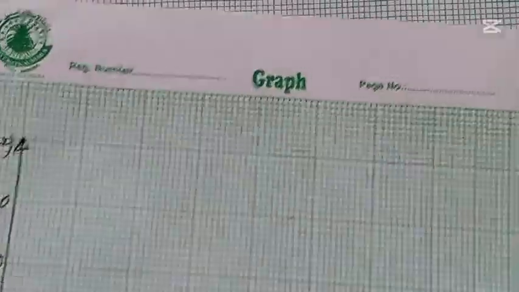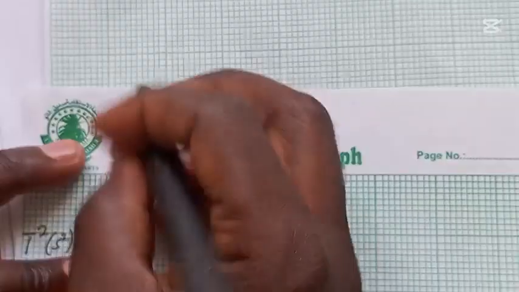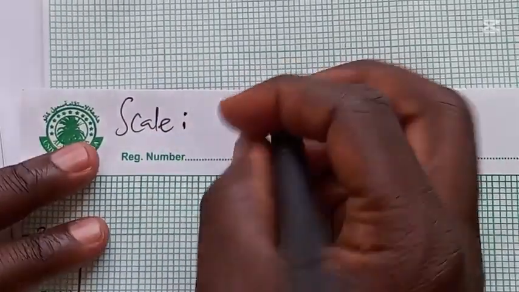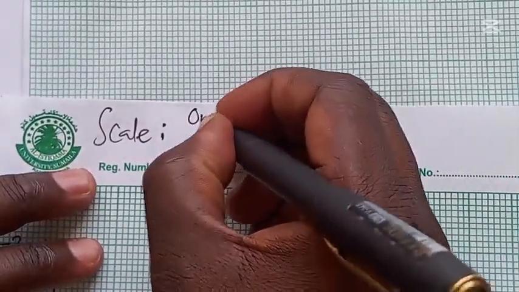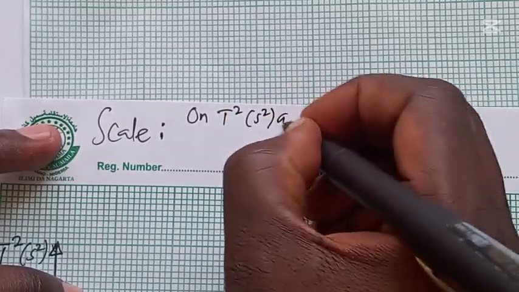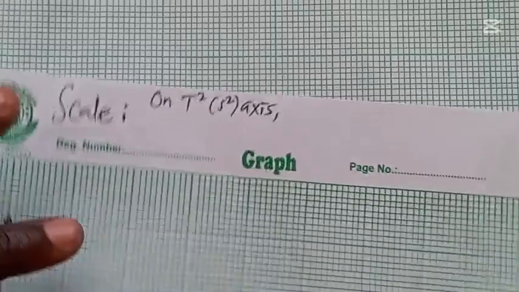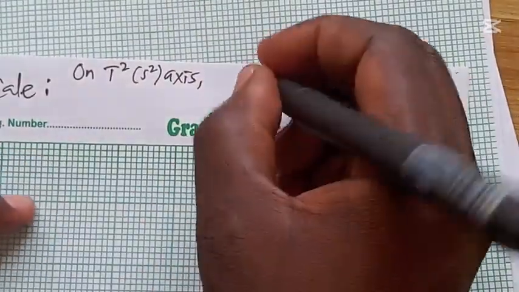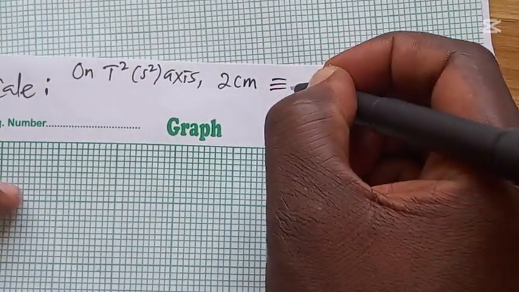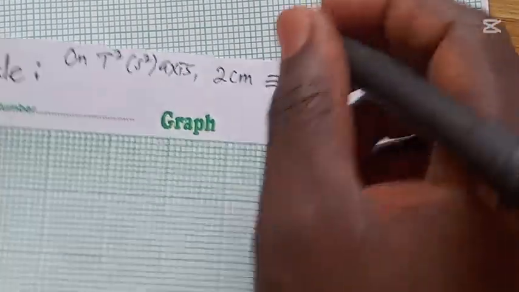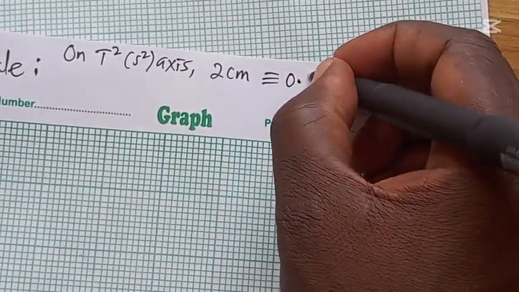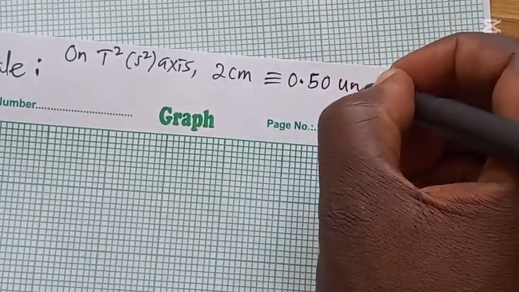Now we have to write this somewhere here. Let's say scale, and then we put a colon. We are going to say on the t squared second squared axis, that is the vertical axis, 2 centimeters represent 0.50 units.